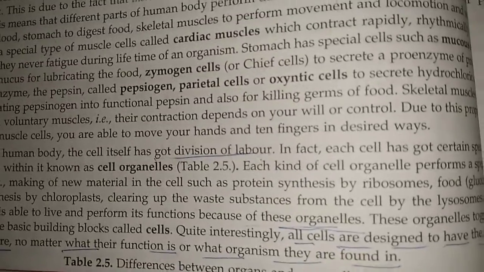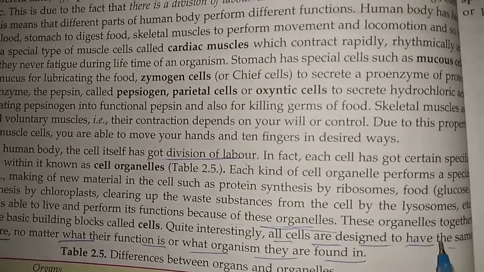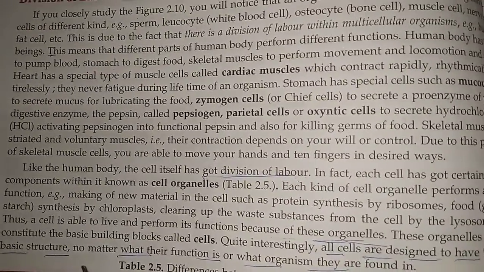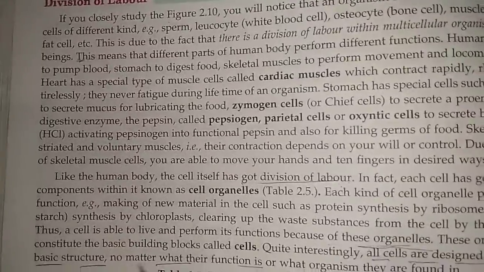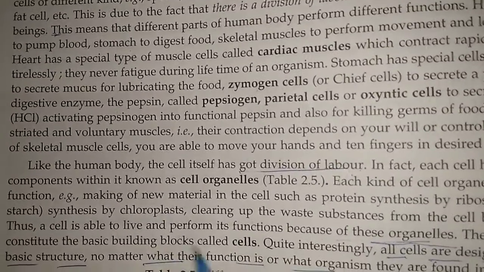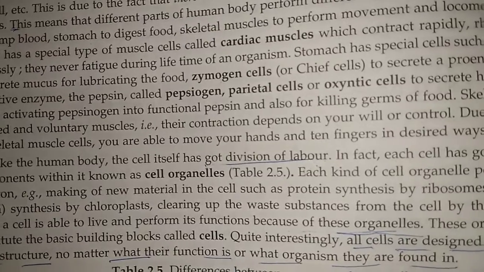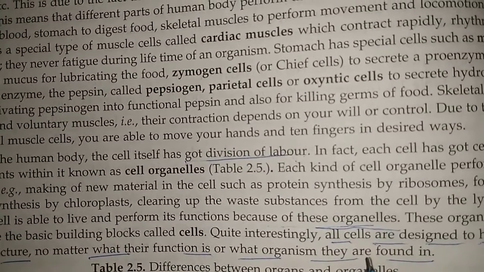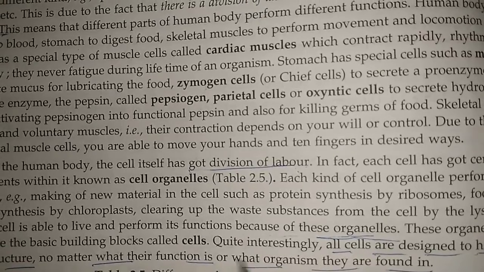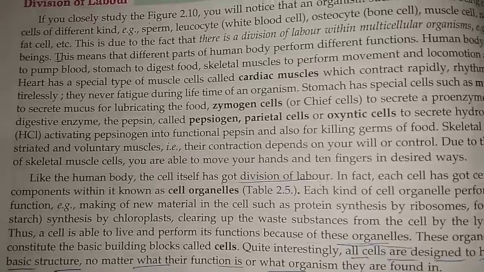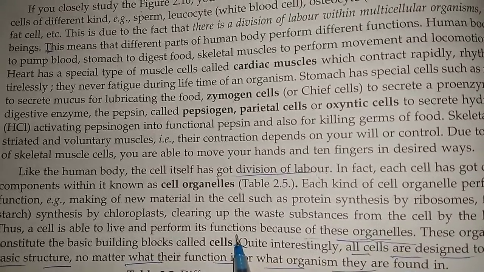Now, all cells are designed to have the same basic structure. So all the cells have almost the same basic structure, no matter what their function is, or what organism they are found in, right?